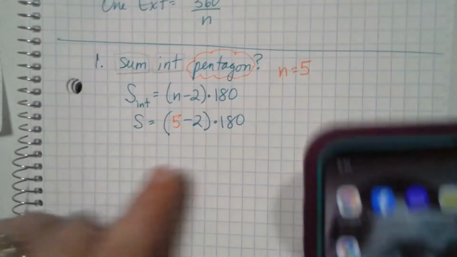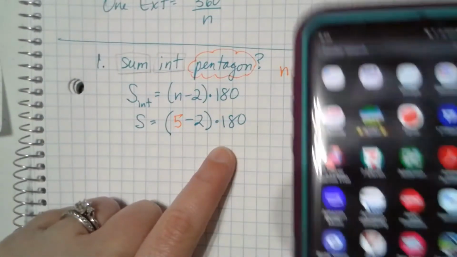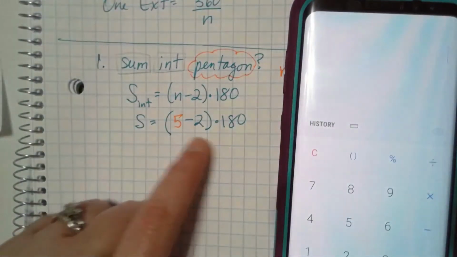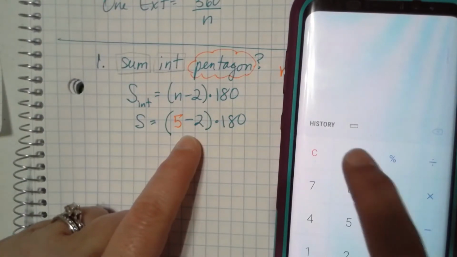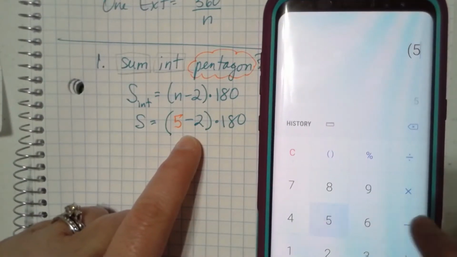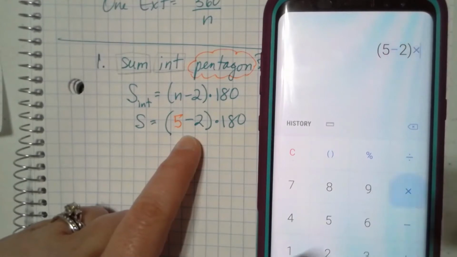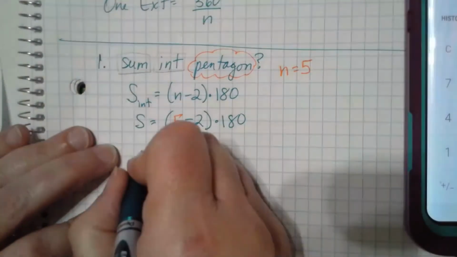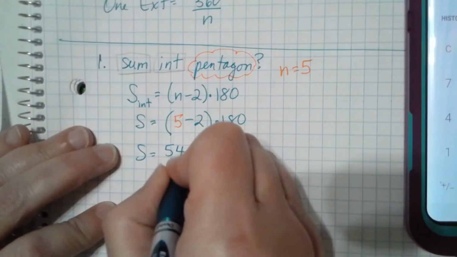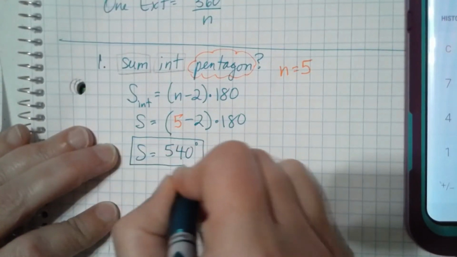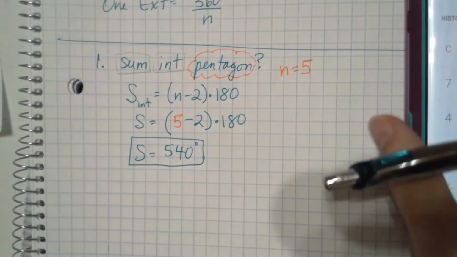Okay, so we're going to do parentheses 5 minus 2, and then multiply that by 180, and we get 540 degrees. So the sum for this problem, or for any pentagon, is 540 degrees.